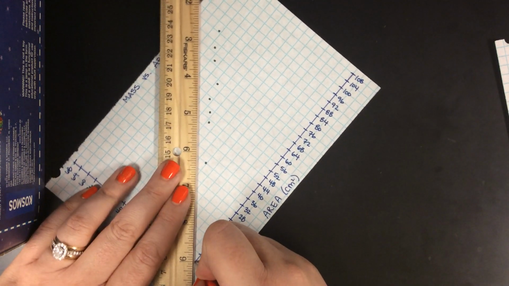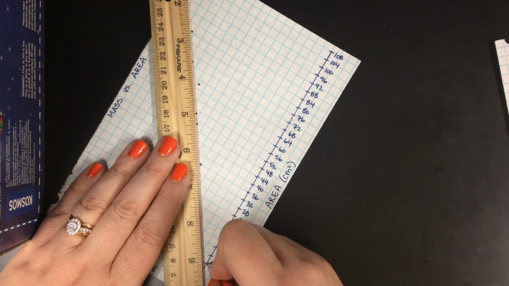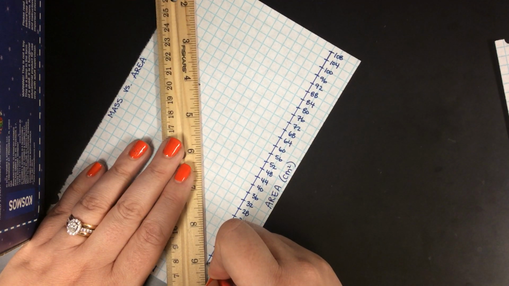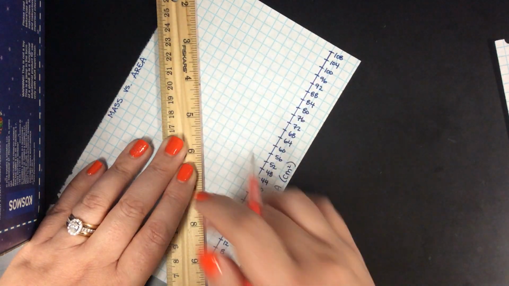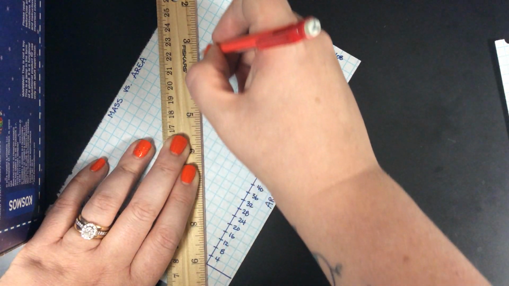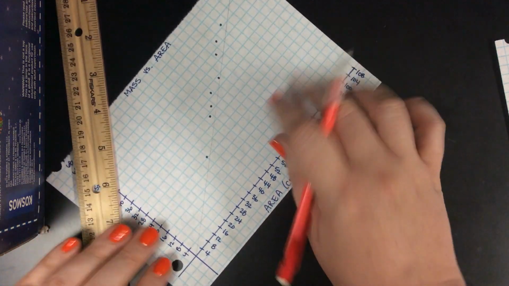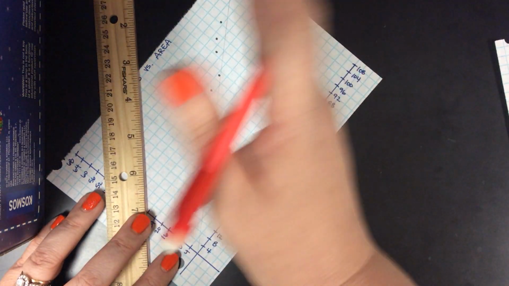and I'm going to place my ruler to where it just covers the farthest point to the bottom. That's this point right here. And really lightly, I'm going to draw in a line with my pencil. Just barely there.